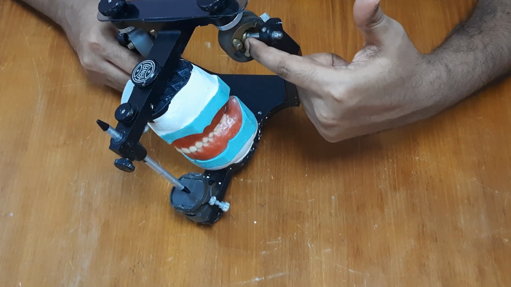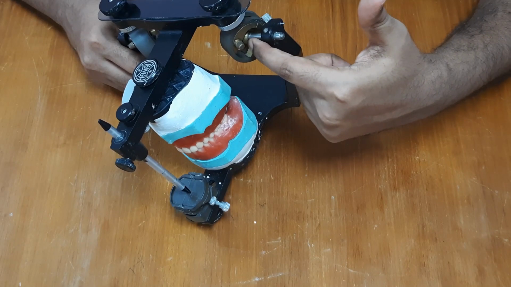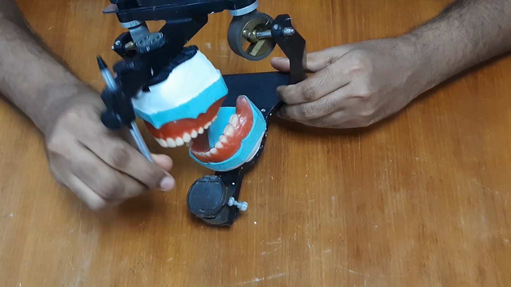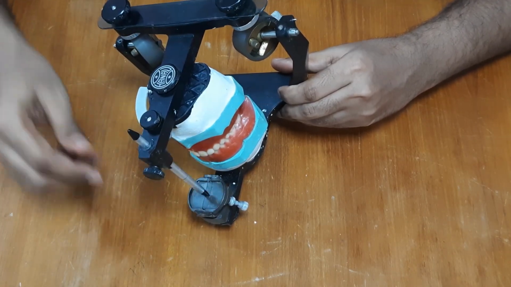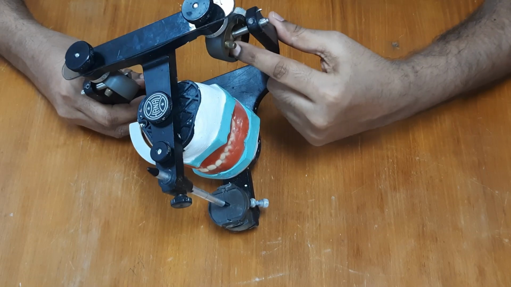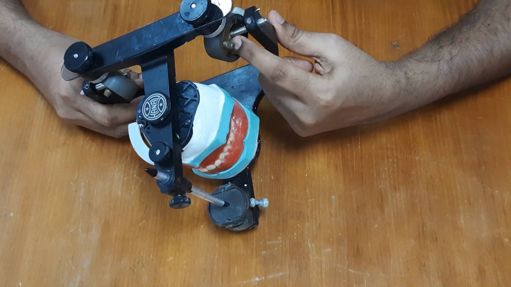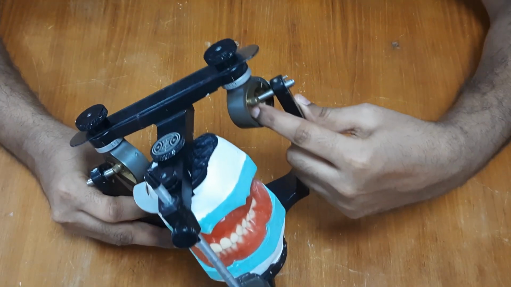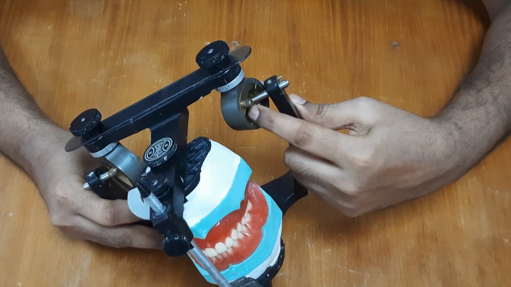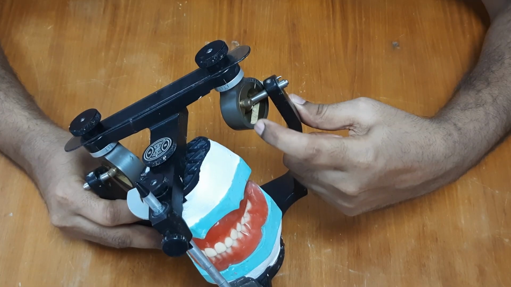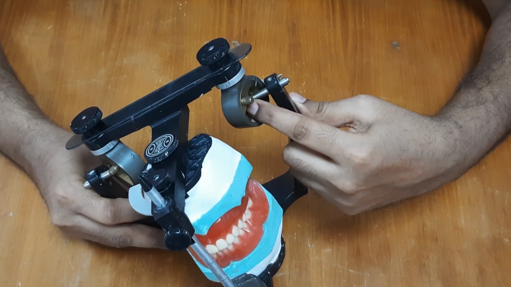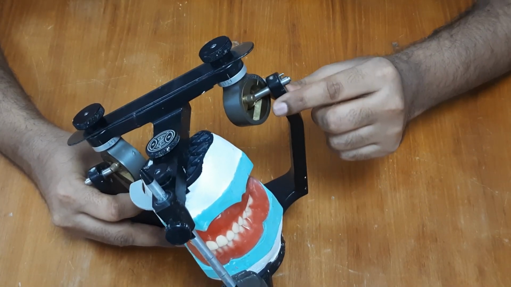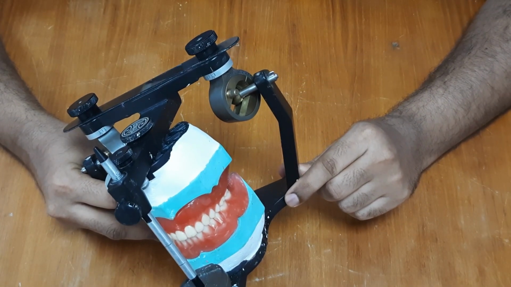The condylar shaft is a cylindrical piece of metal and can freely rotate. At the end of this shaft is a ball. This is a metal ball. It is called a condylar element. It represents the condyle of the mandible. The condyle of the mandible here is attached to the lower member. So it is described as an Arcon articulator.